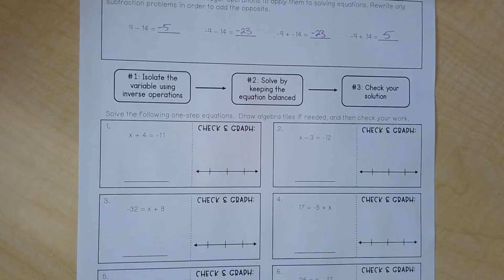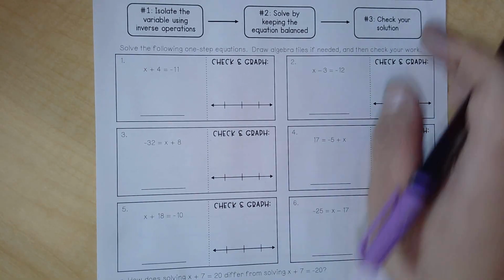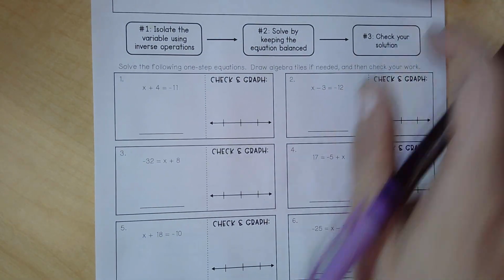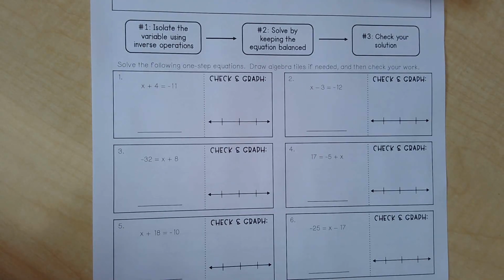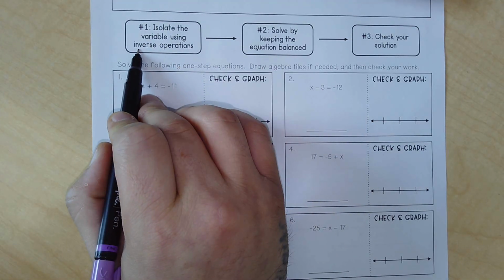For what we have here, we have 1, 2, and 3. These are essentially your thinking steps, right? So this is like your checklist, what you should be going through every time you solve one of these problems. So isolate the variable using inverse operation. Remember, this word inverse means opposite, right?